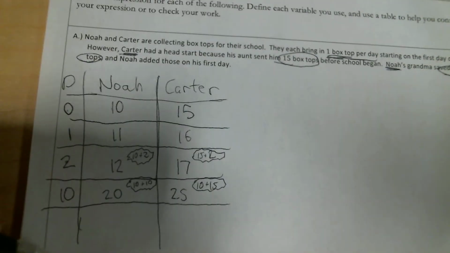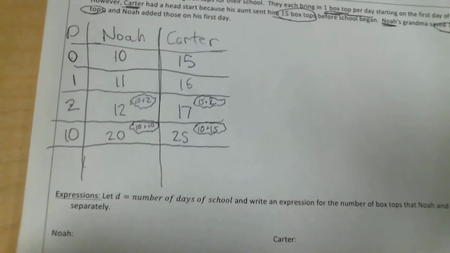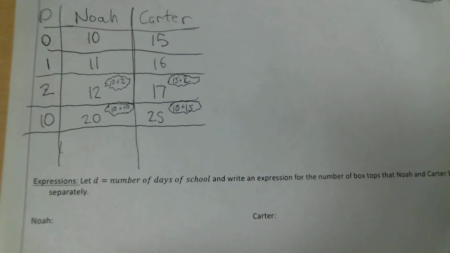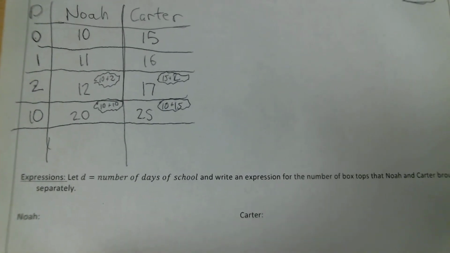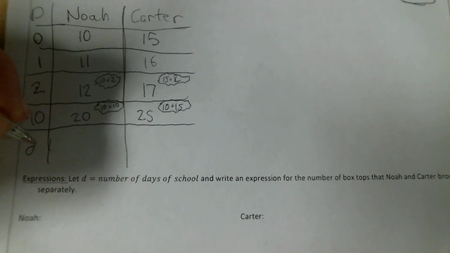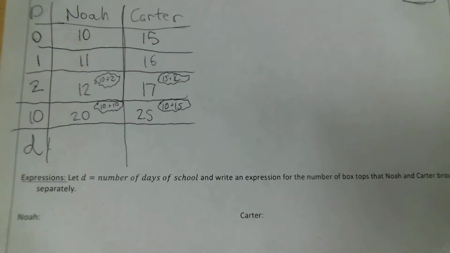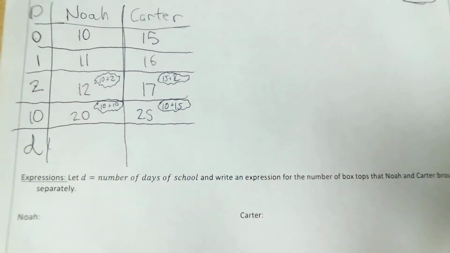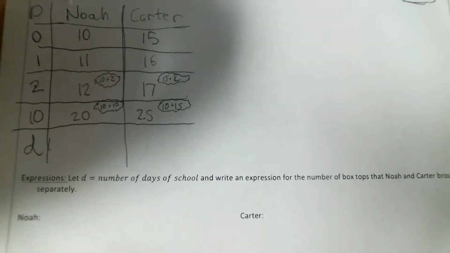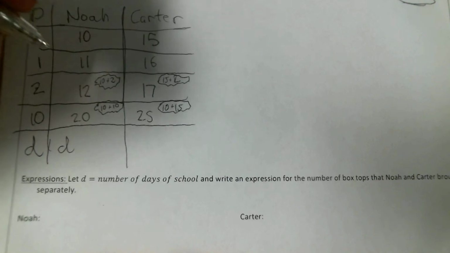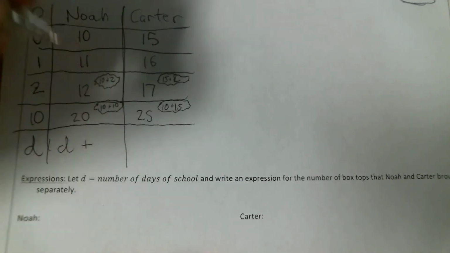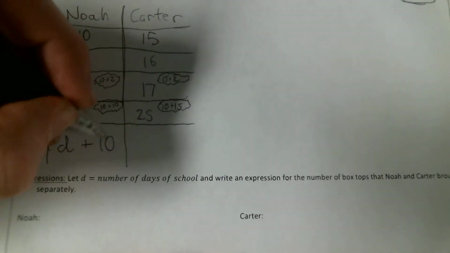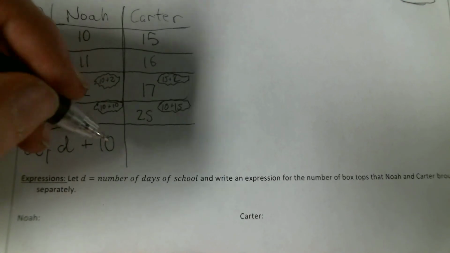So now, we're going to say let D equal the number of days of school and write an expression for the number of box tops that they each brought separately. Okay, so on day D, way off in the future, we have day D. How are we going to figure out how many Noah has? Well, I'm going to take however many days there are, and I'm going to add how many to it? Well, the amount he started with. He has 10. He has that 10 head start. So the days plus 10.